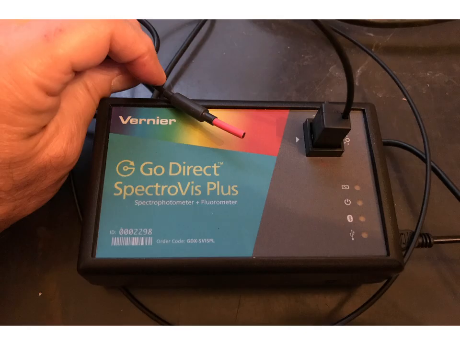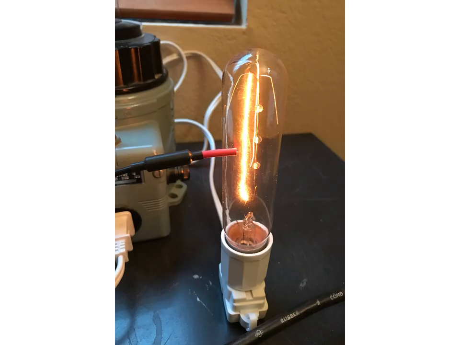To more closely analyze the light emitted by the filament, a spectrophotometer is needed. Here a Vernier GoDirect SpectroPhys Plus with an optional optical fiber will be used. Light from the filament is directed to the SpectroVis, and the spectral analysis software breaks the light into its component colors. The next few slides show the emission spectra when the filament is heated to various temperatures.